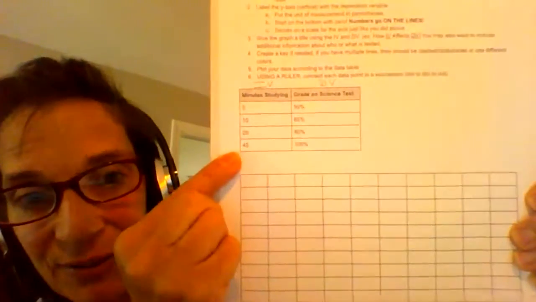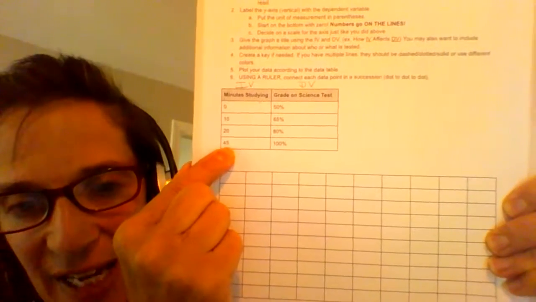When you're looking at how you're going to set your number pattern up, you always look at your data table numbers, okay? So in the minutes studying, I have a 0, I have a 10, I have a 20, and I have a 45. My biggest number is 45, okay? And then I look at my line. And always, always, always, that very corner spot is 0, where the two axes meet. So I have to get to 45.